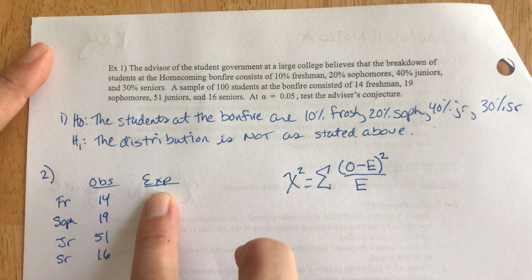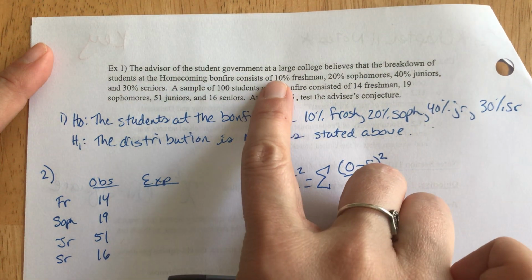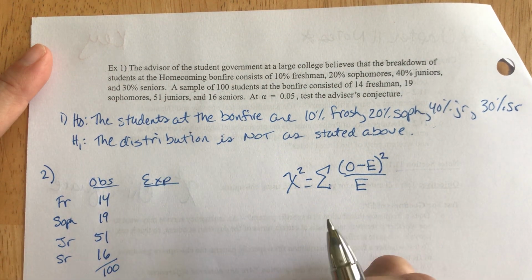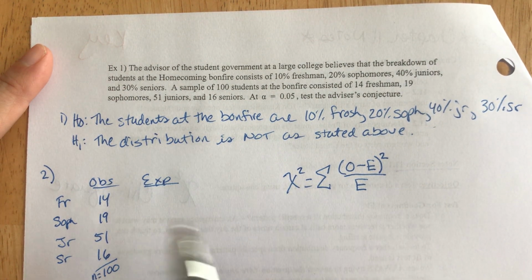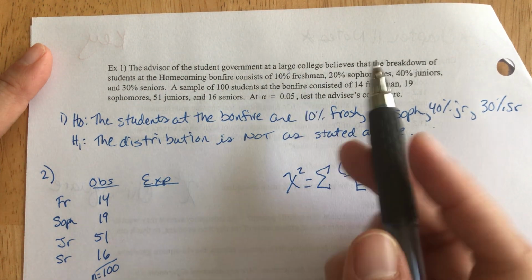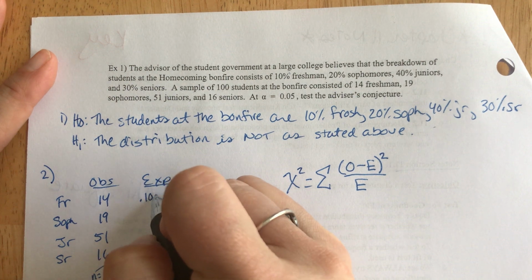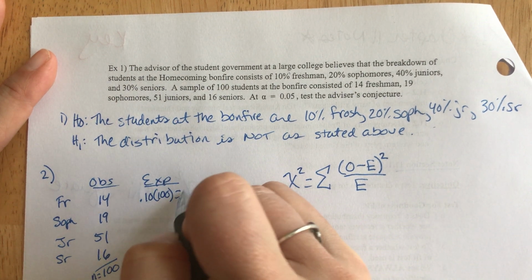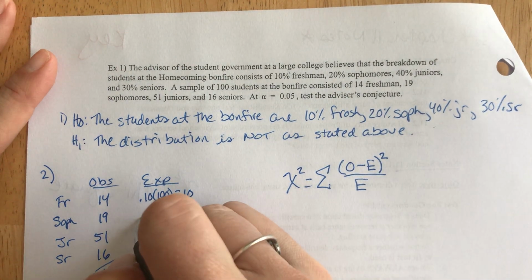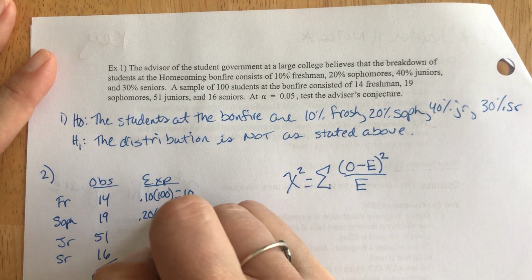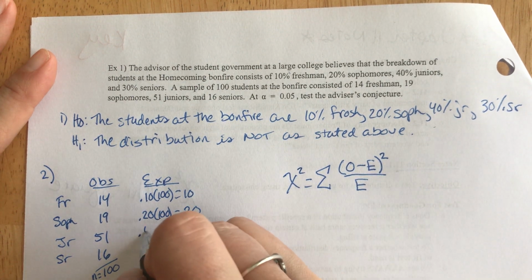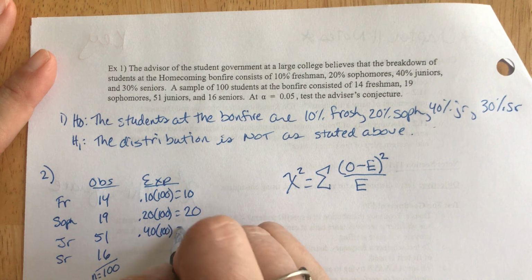Your expected is the percentage, right? So if we had a sample of 100 students, that's our total sample size, then we would expect 10% of that 100 to be freshmen. So 0.10 times 100 would give us 10, right? We would expect 20% of them to be sophomores, which would be 20. We would expect 40% of them to be juniors.